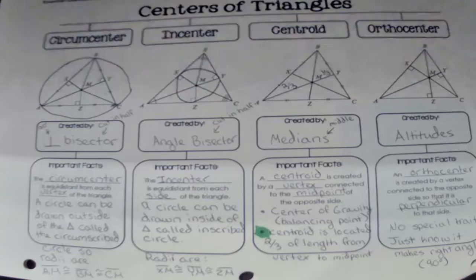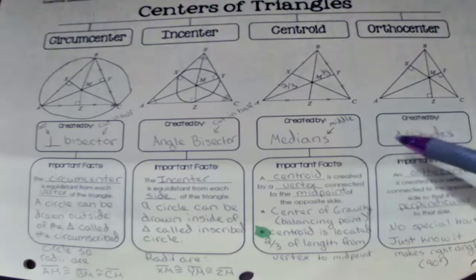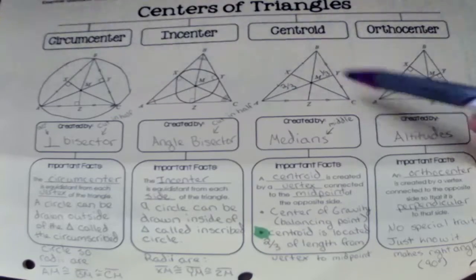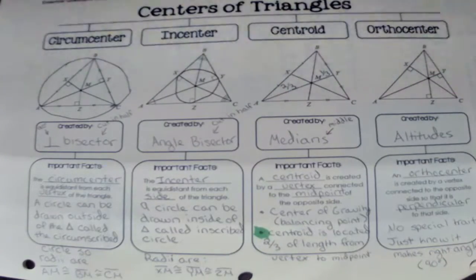The last one that will be tested on is centroid. Centroids are created by medians. Now, median means middle. You notice that each of the sides got cut in half. What makes this different from circumcenter is the fact that we do not have any right angles. Now, a centroid is created by a vertex connected to the midpoint of the opposite side.